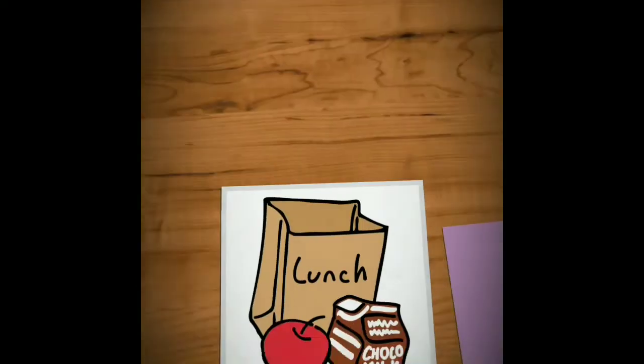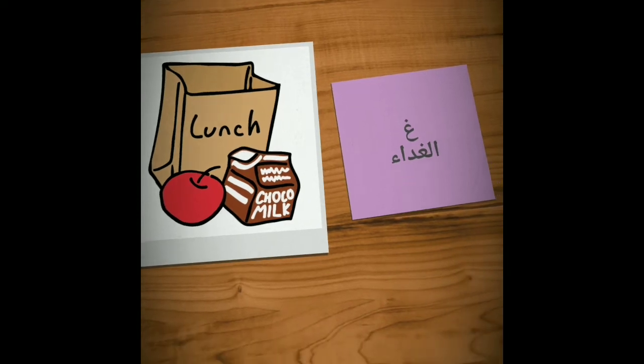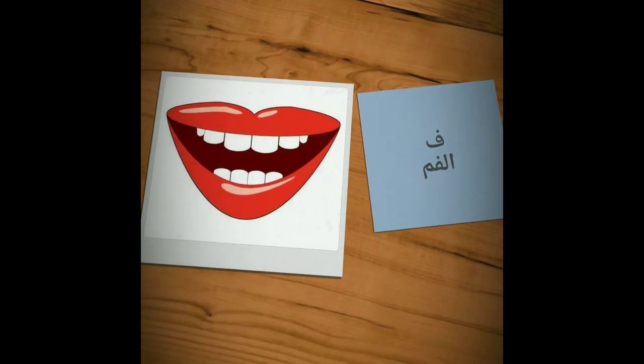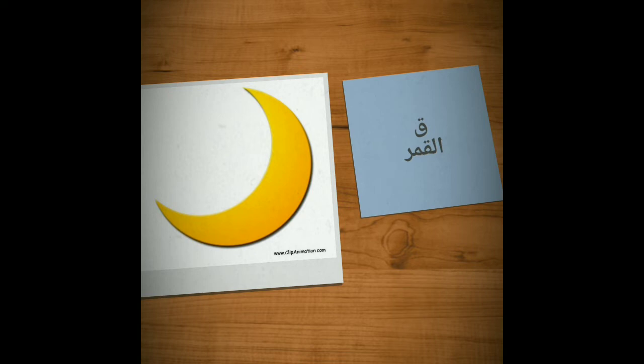And in a similar way, ghain. So ghain is also a Qamariya letter. So al ghoda, which means lunch. And the next Qamariya letter is fa. So it is al famu, which means mouth. So we can hear the lam of al. And the next Qamariya letter is qaf: al qamar. So we can hear the lam in al qamar.